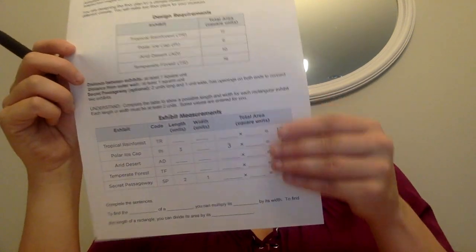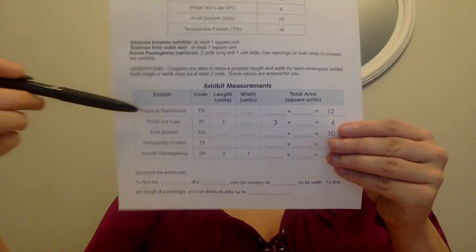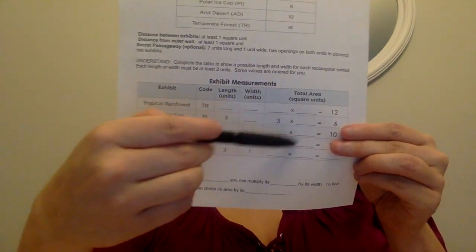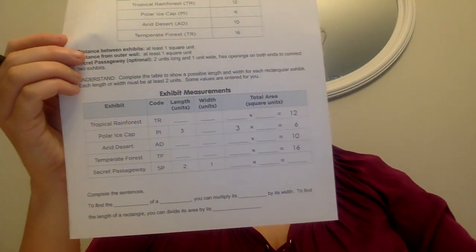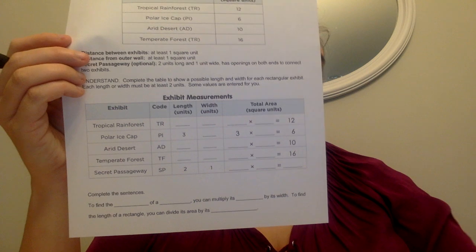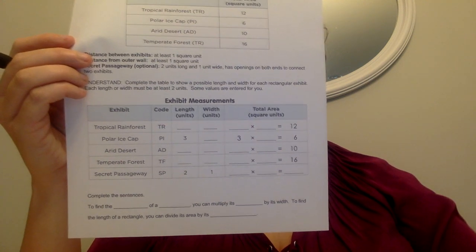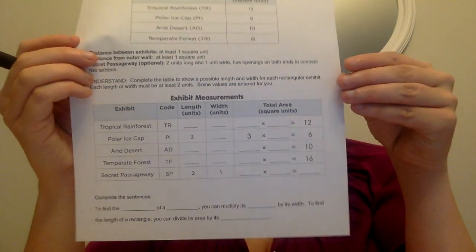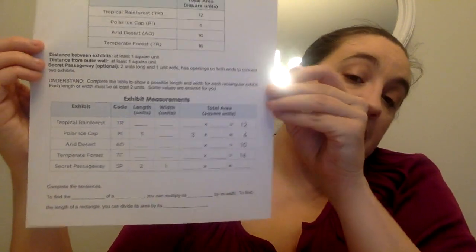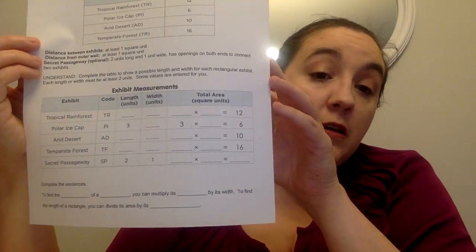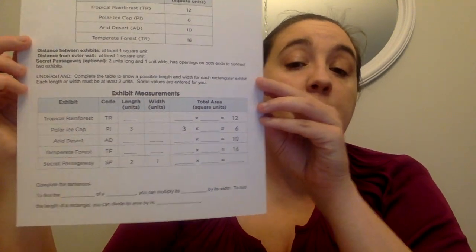Okay, so we gotta complete this exhibit measurement form first. Okay? So, we're going to complete this, and this is going to be your assignment today to finish up, okay? But we're just going to kind of talk through it.